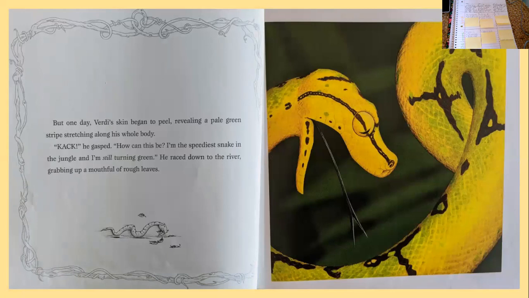I want to revisit this sentence with you, friends. He gasped, "How can this be? I'm the speediest snake in the jungle, and I'm still turning green." This tells me that his feeling of being proud of his yellow skin was more than just a feeling. It is a motivation, because he's still doing all of these things that he thinks are supposed to keep him yellow, like being speedy and doing tricks, but he's still turning green and he's very concerned about it. So we're going to include that Verdi's motivated to stay yellow and active. He's acting the way that he is and doing the things that he does and hopes that he will stay yellow and avoid becoming green, lazy, and boring like the older snakes.